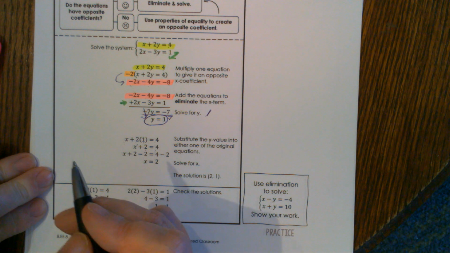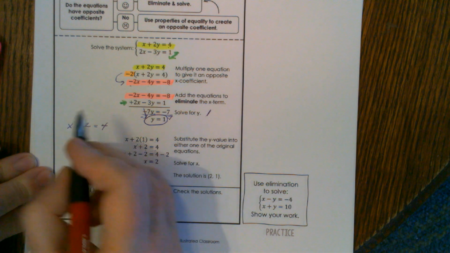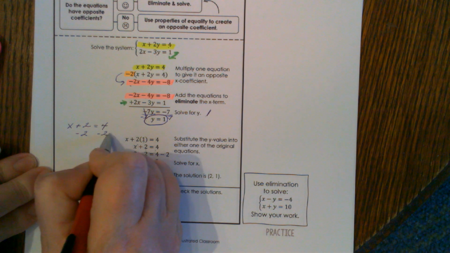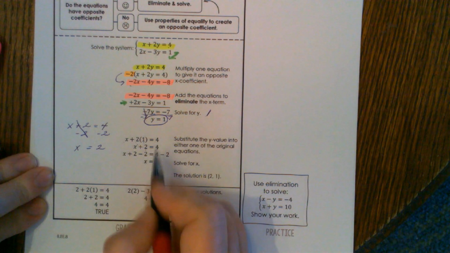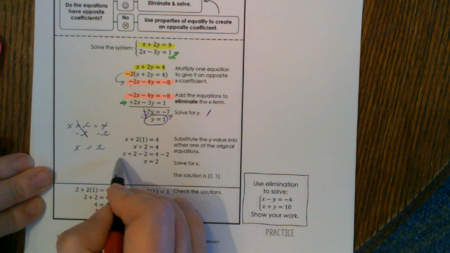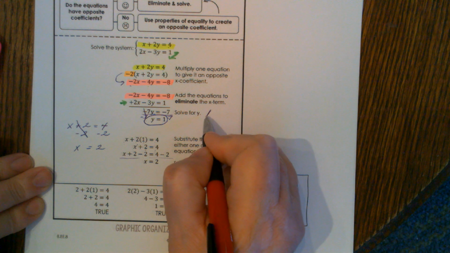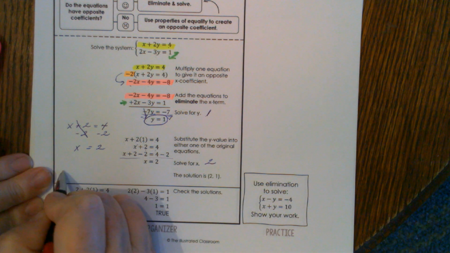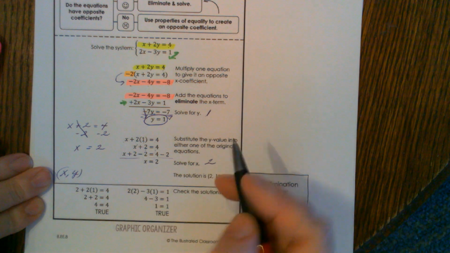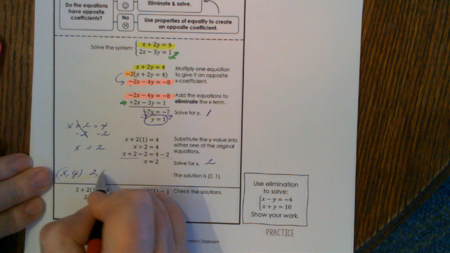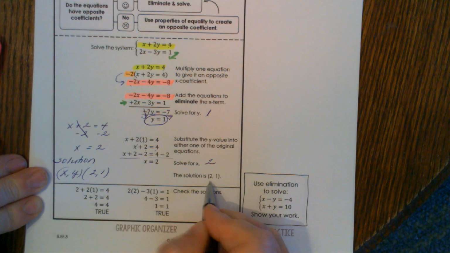Now if you find it easier, x plus 2 equals 4. This is how you're going to solve it. Remember, these cross out. X equals 4 minus 2 is 2. So this is the same as this, only they did it sideways, whereas I did it up and down. So x equals 2. So the solution, we know that x is 2, and y is 1. So that's your solution. And that's what they have over here.